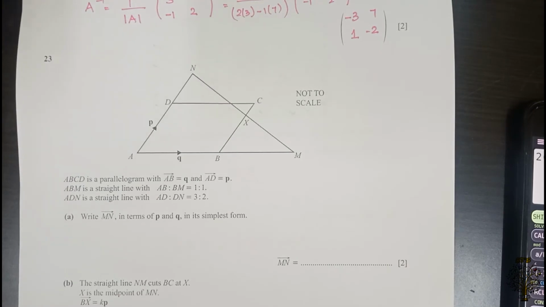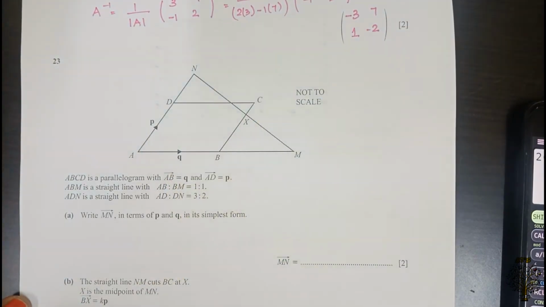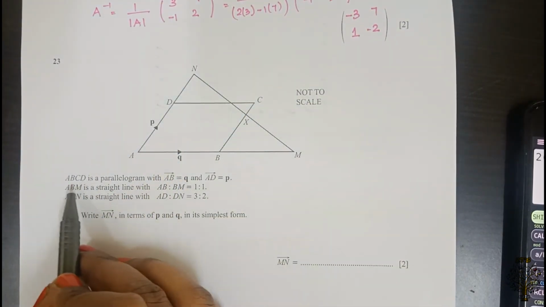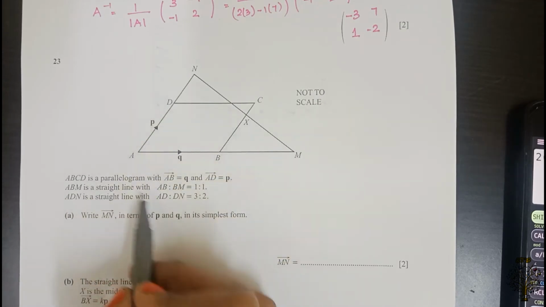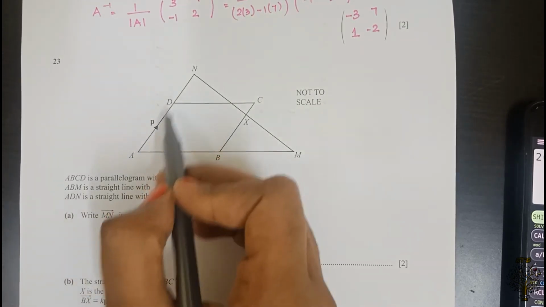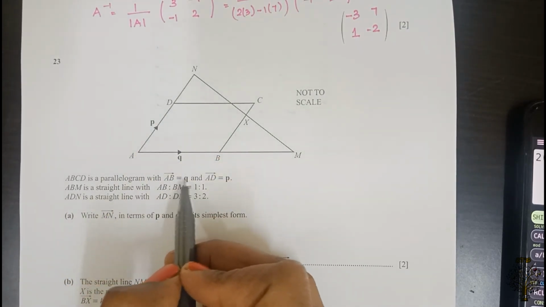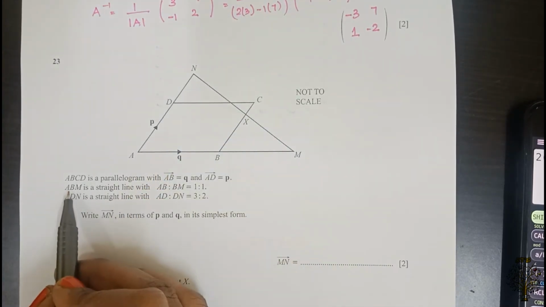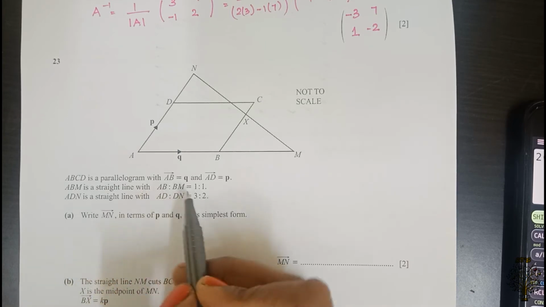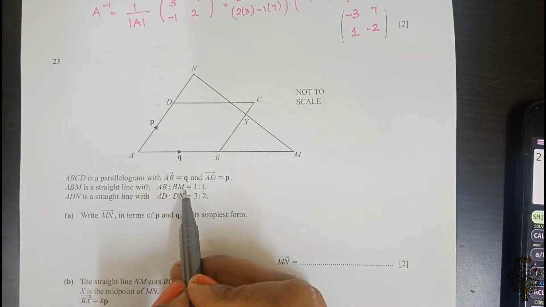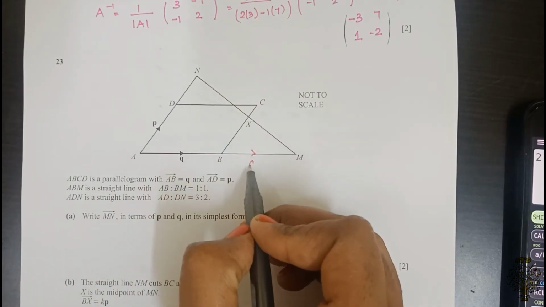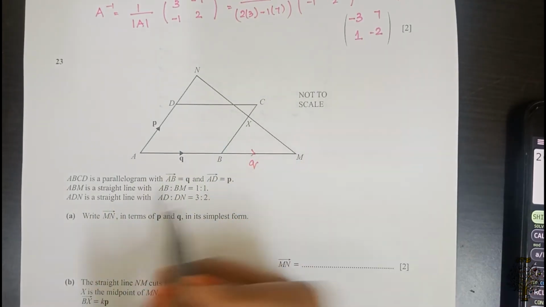Now getting into 23rd question, the diagram is provided. This question belongs to vector algebra. You can understand this is a parallelogram. I'm reading, ABCD is a parallelogram with AB vector equal to Q, AD vector equal to P. ABM is a straight line with AB to BM. The ratio of AB and BM is 1:1. If this is Q vector, this is also going to be your Q vector.